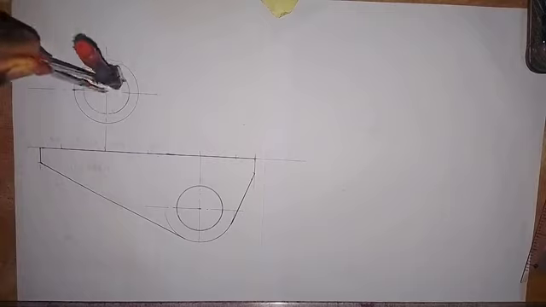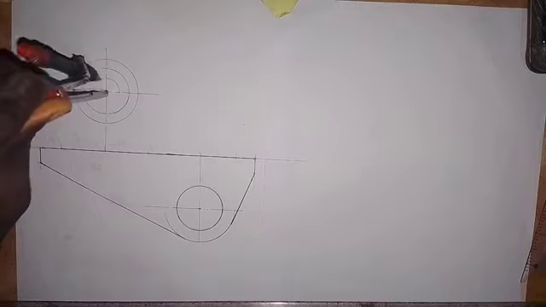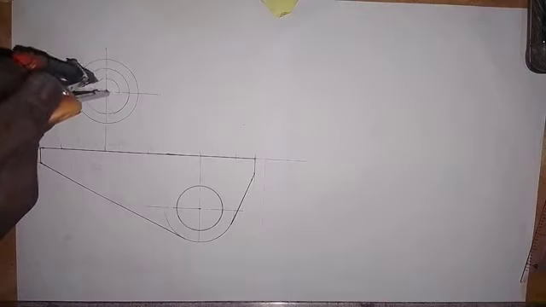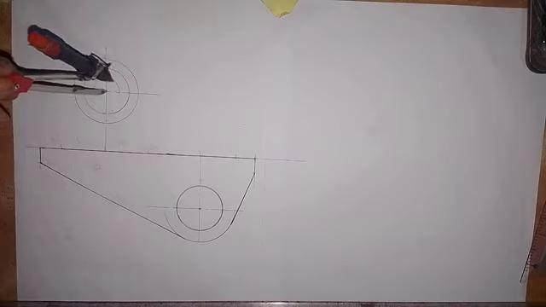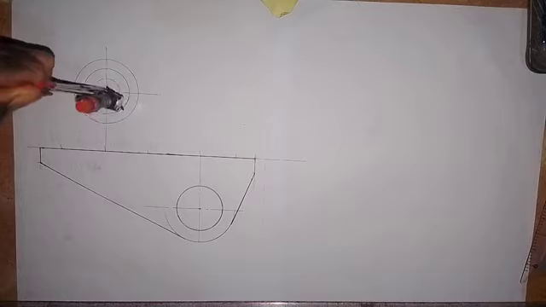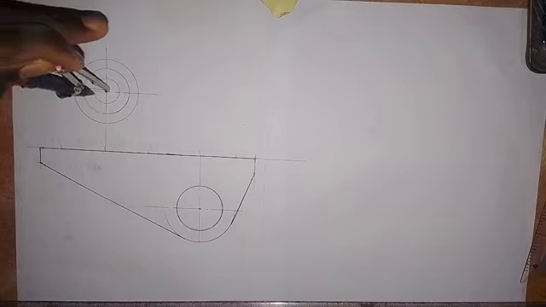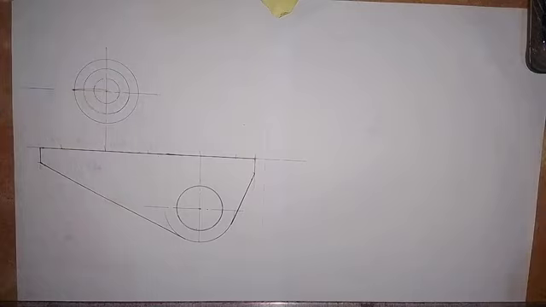So the radius is small. Okay, so we draw the circle gently. All right, so we have the circle in place. So those are the three circles that we have here.